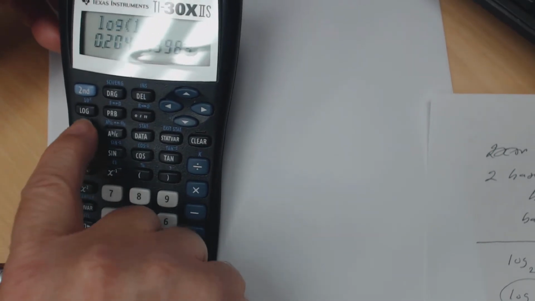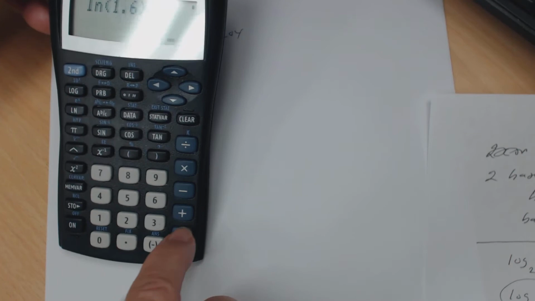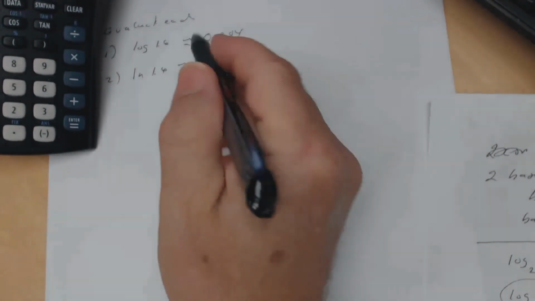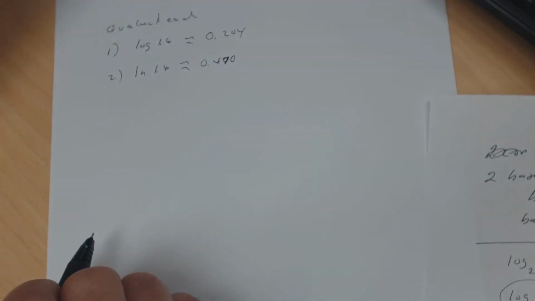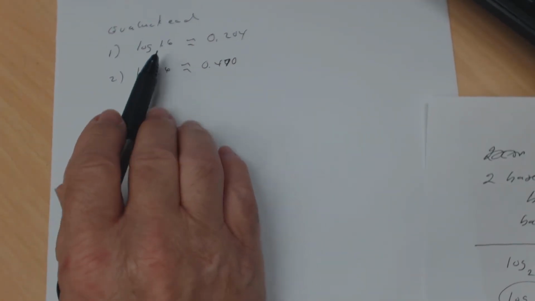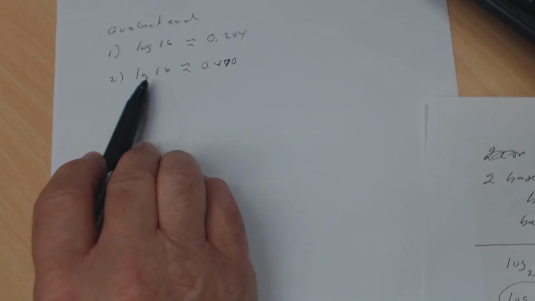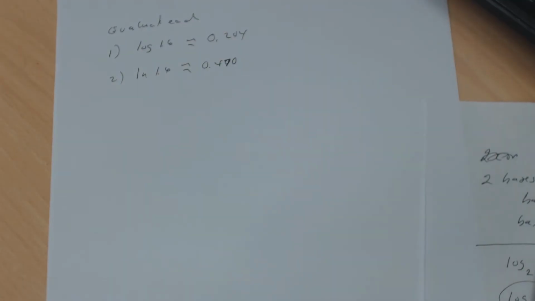So the natural log of 1.6 is 0.470. Remember, this is common logarithms, this is natural logarithms. This is base 10, this is base e.